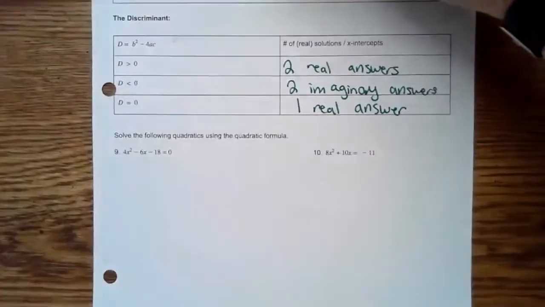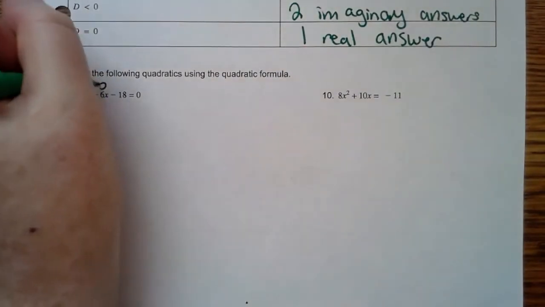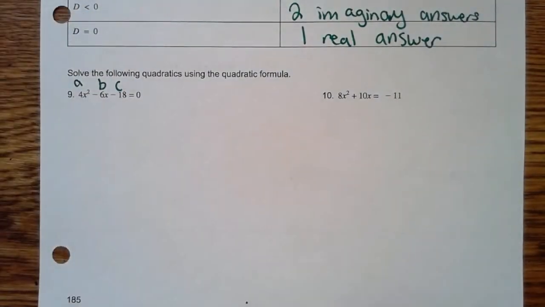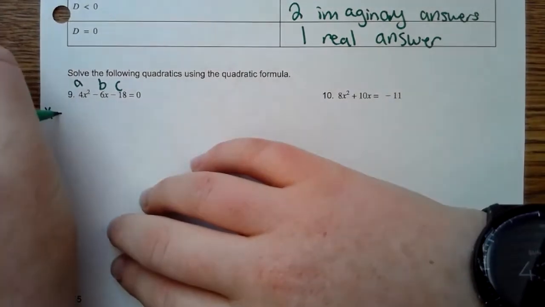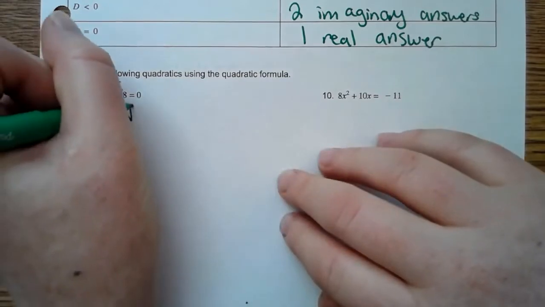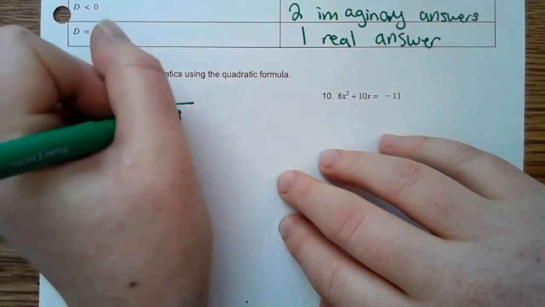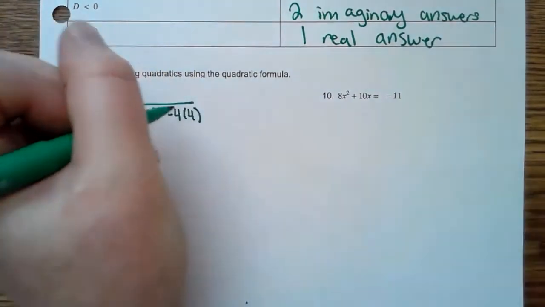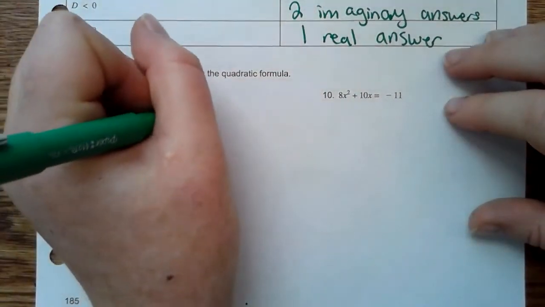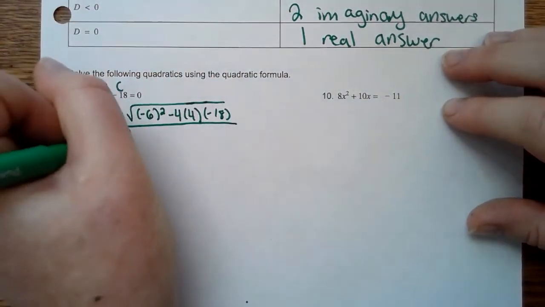So moving on. Let me fix this. Great. So step 1, I label a, b, c. I plug in x equals negative 6 plus or minus the square root of negative 6 squared minus 4 times 4 times negative 18 all over 2 times 4.